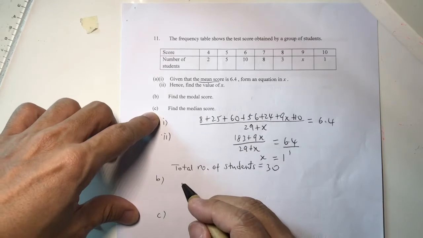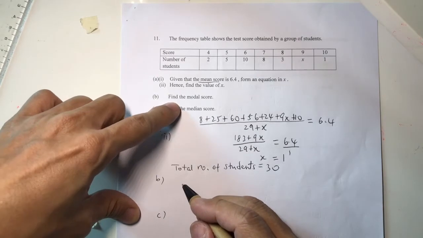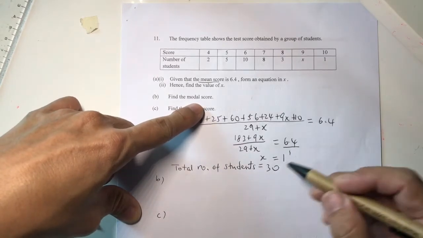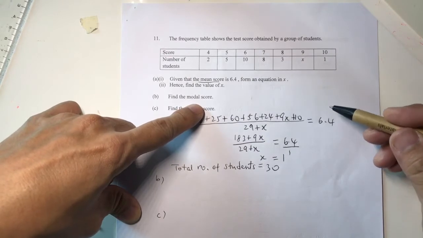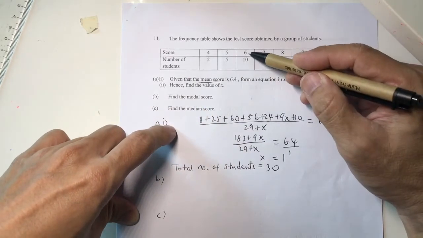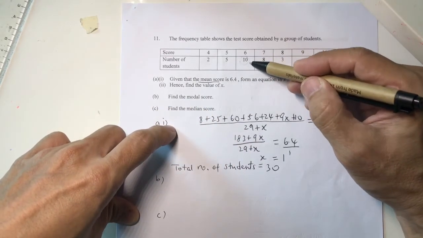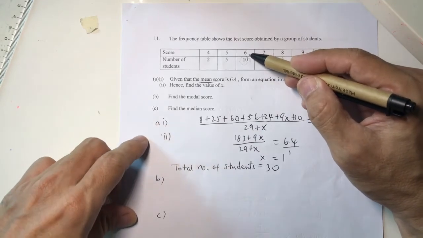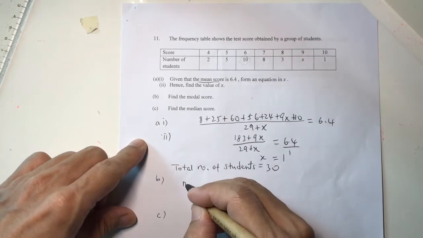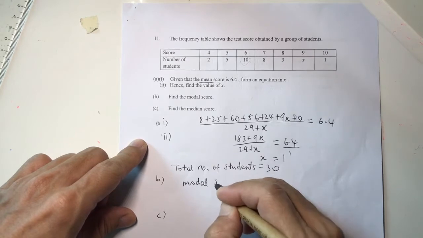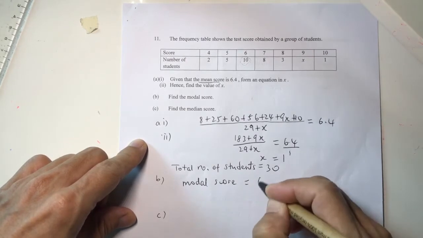In part B, we have to find the modal score, which is the mode. The mode is the score that has the highest frequency. And the highest frequency is 10, therefore the mode is 6. So the modal score equals to 6.